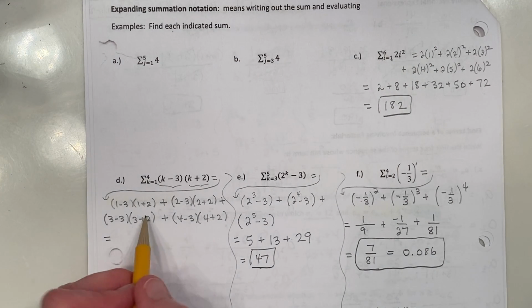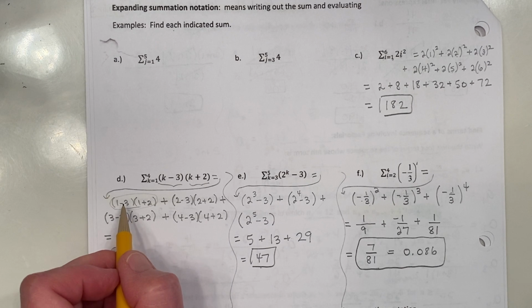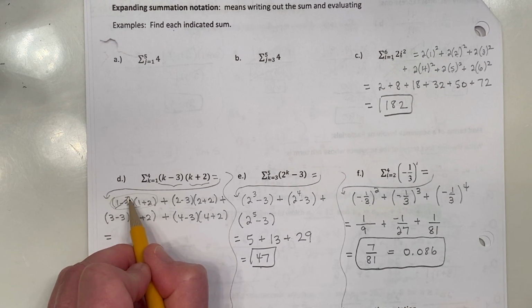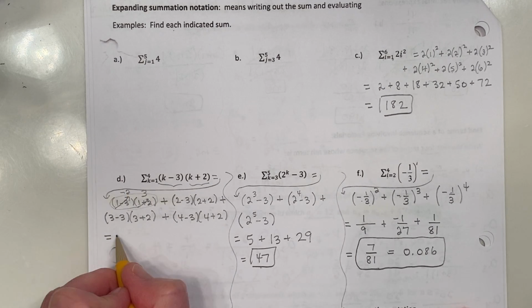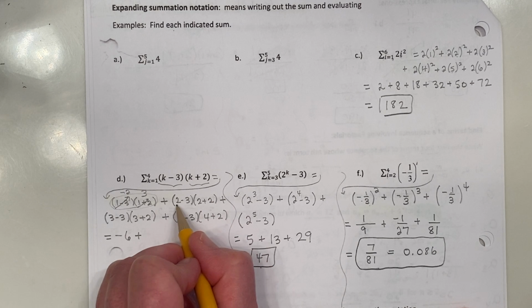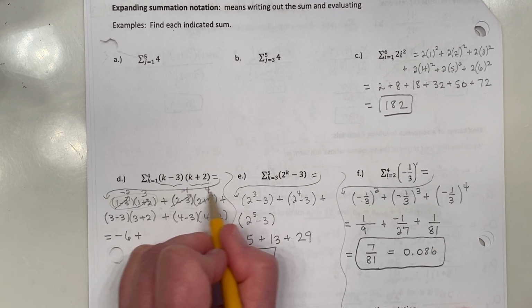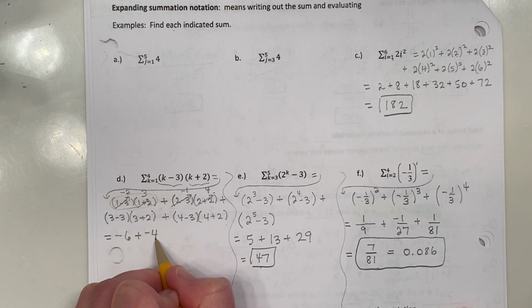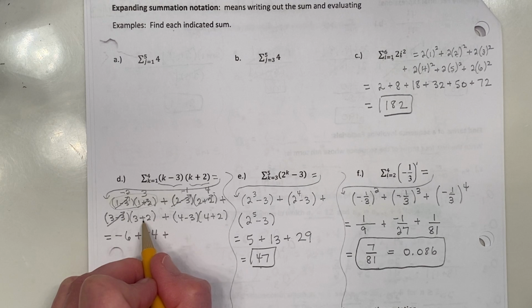Okay, so let's come back here to this first term right here. Do each individual parenthesis. So 1 minus 3 is negative 2, and 1 plus 2 is 3. So negative 2 times 3 is negative 6, plus, ready to tackle this term. So 2 minus 3 is negative 1. This sum is 4, so negative 1 times 4 is negative 4, etc. 3 minus 3 is 0, so that's nice.